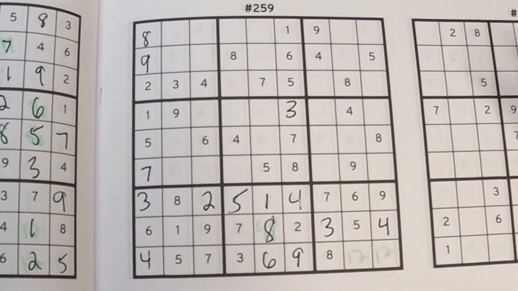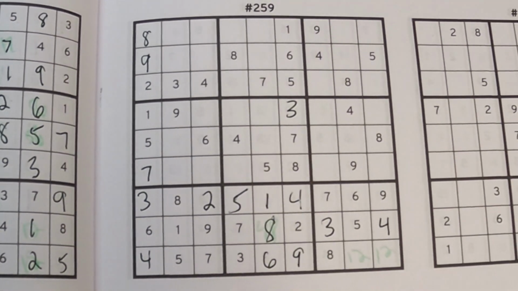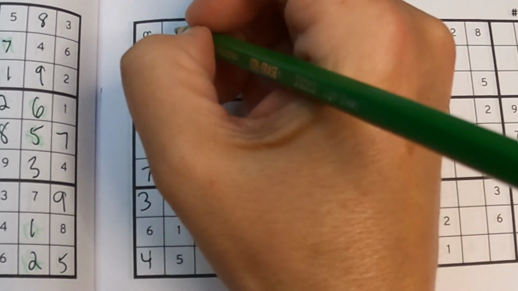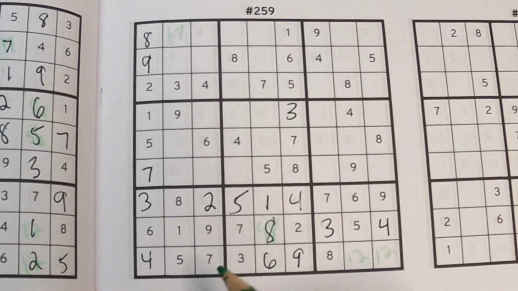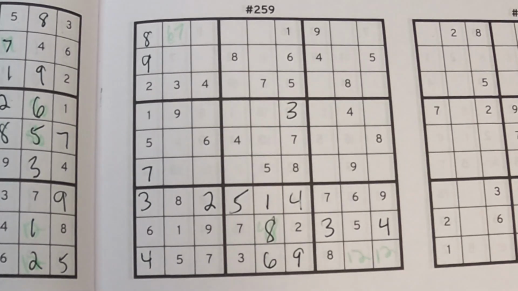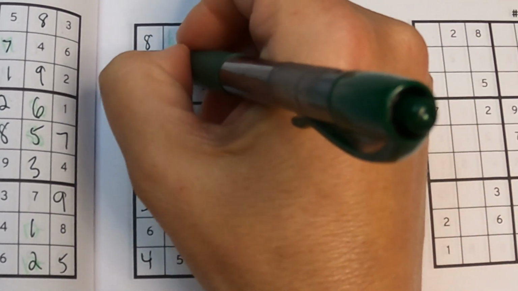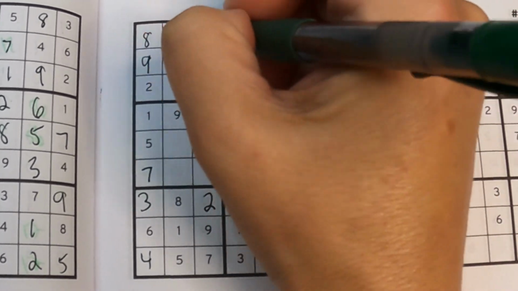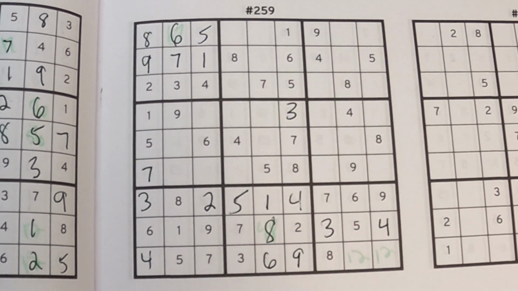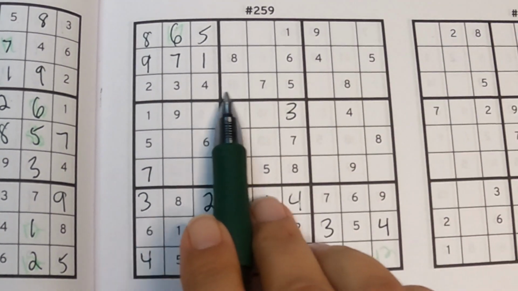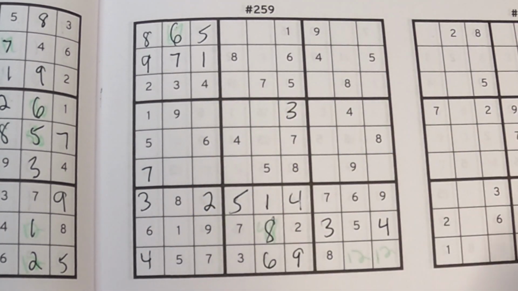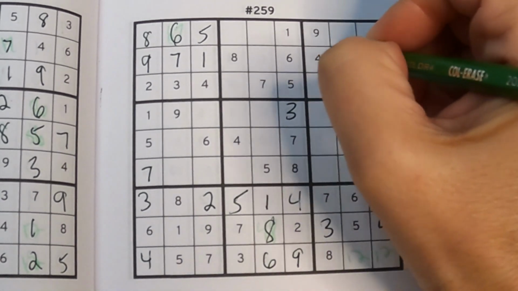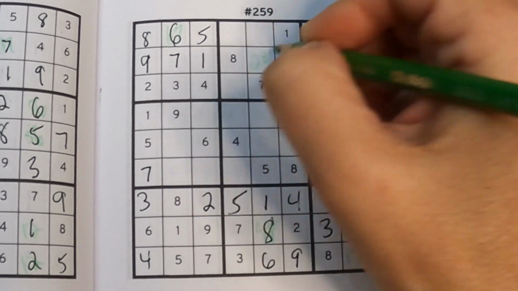For this box now we're missing 1, 5, 6, and 7. We've got 1 and 5 here, so 6, 7, 1, 5, and 6 here means this is our 7, 6. That 1 makes this our 5, 1. For this row now we're missing 2 and 3, and I don't see any help. So 2, 3, 2, 3.